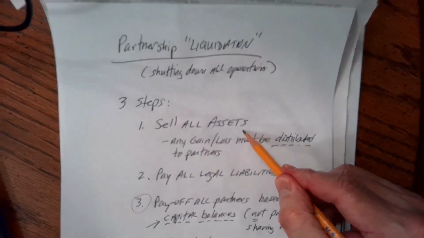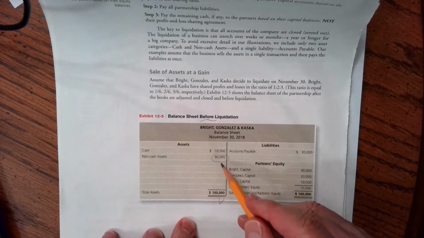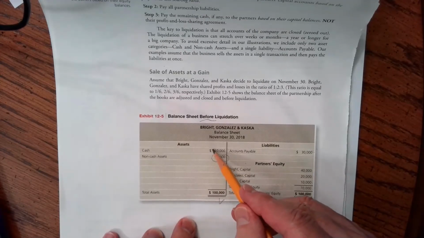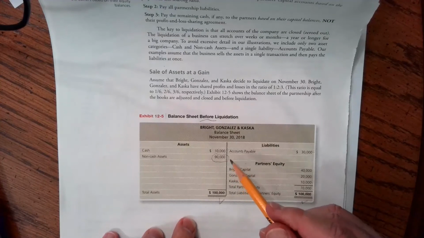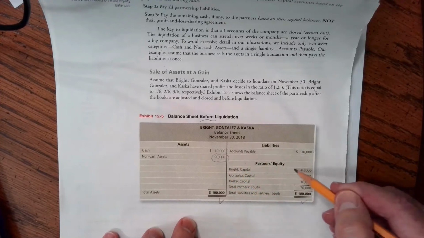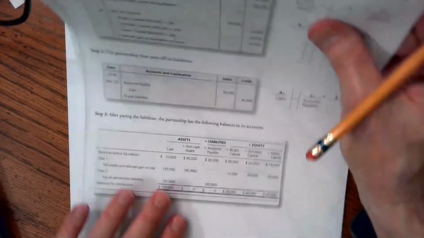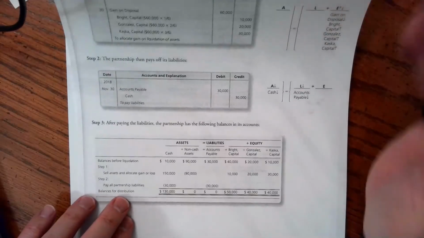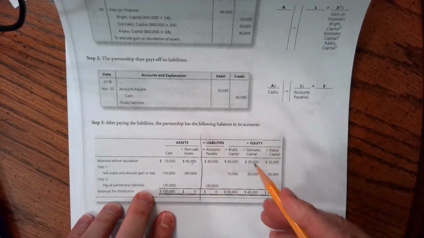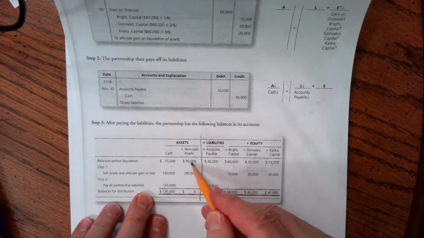First, sell all non-cash assets. So the company is going to sell its $90,000 of non-cash assets. If it sells at book value, this is reduced to zero and cash is increased to $100,000. The example in your book assumes that first this is sold above book value. So if it's sold above book value, we're going to end up increasing the value of the partners' accounts. So again, the beginning balances: cash, non-cash assets, accounts payable, and partnership credit balances in the capital accounts. First thing, sell the non-cash assets.